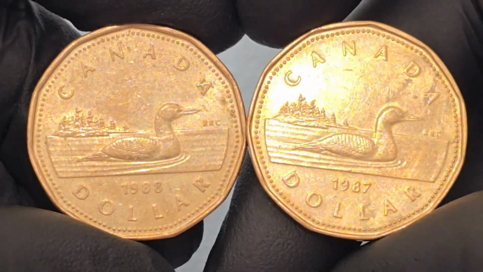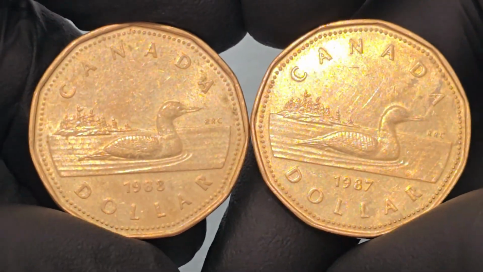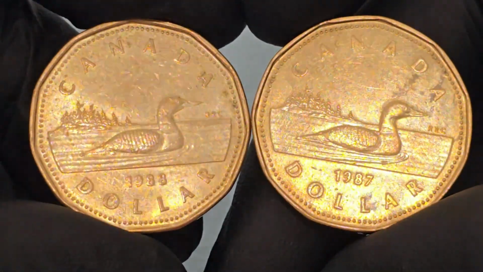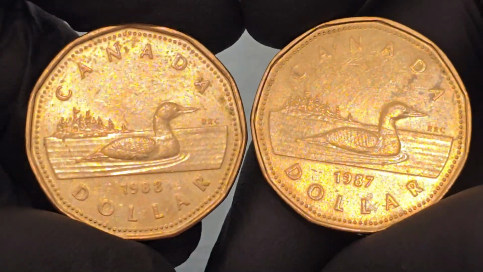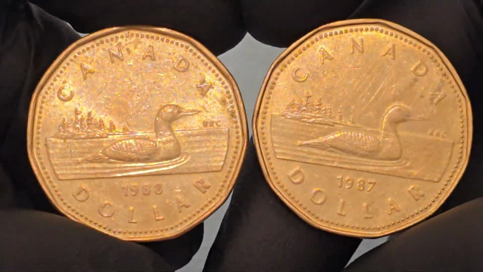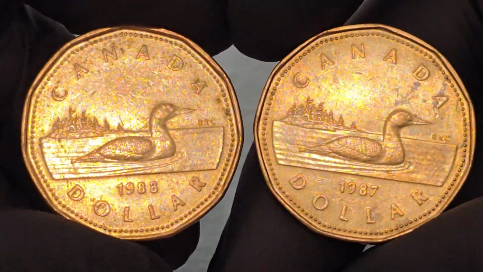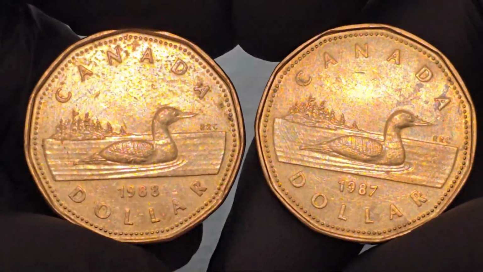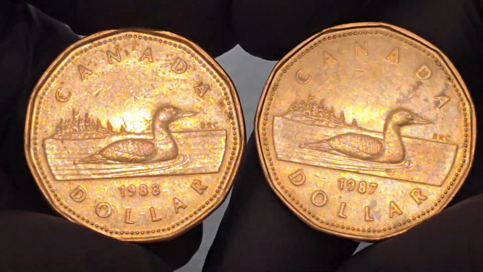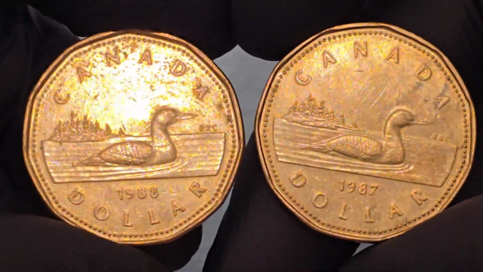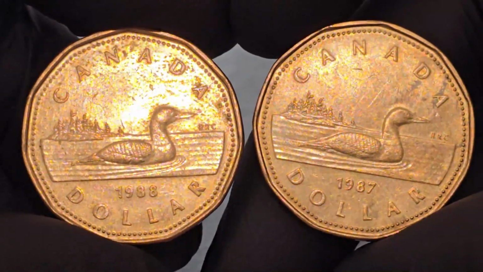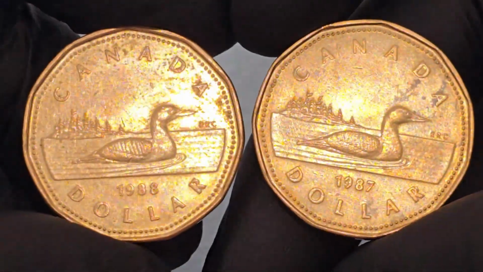The common loon is a bird deeply associated with Canada's natural wilderness, making it a fitting symbol for the new coin. This design decision, although made out of necessity, resonated with Canadians and has since become an iconic image representing Canada. The bird's call, a distinctive haunting sound, is often associated with the tranquil beauty of the Canadian outdoors.